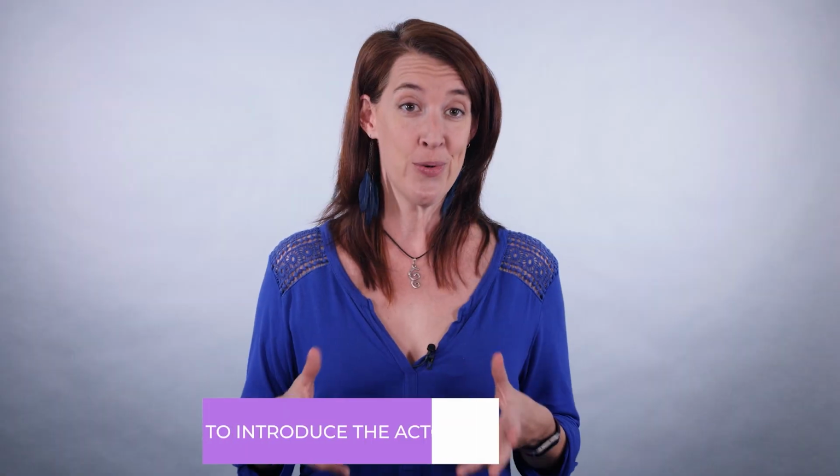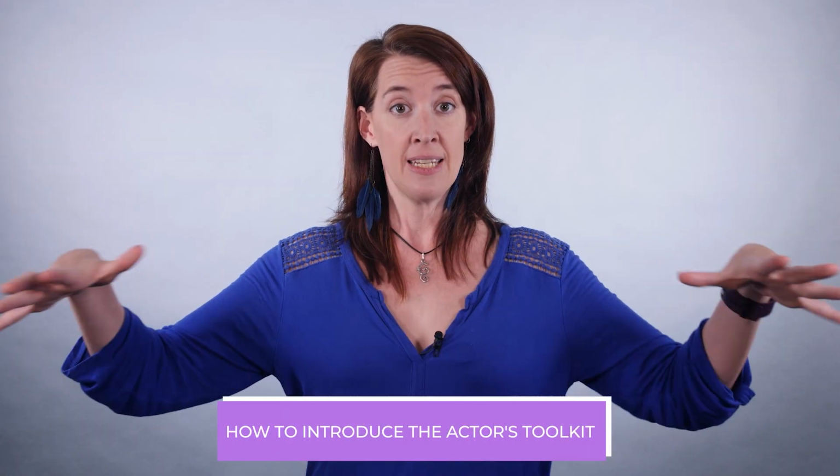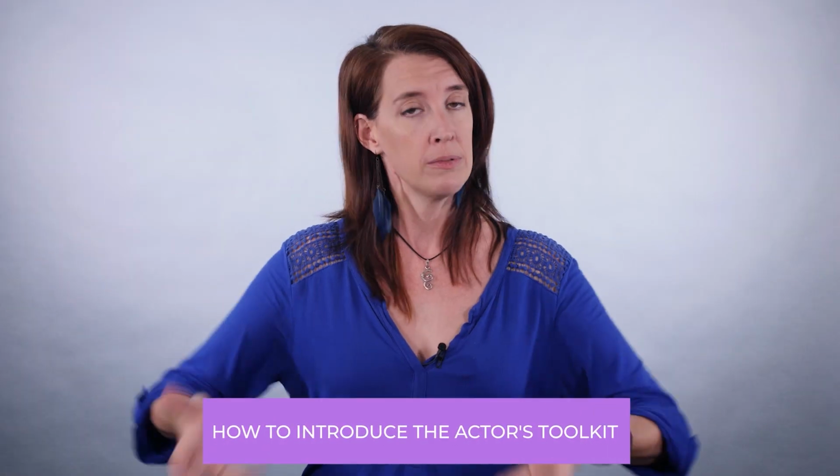To lead the Actor's Toolkit, have everyone stand in a large circle, or you can do this behind your desk, really just however the room setup allows. And you're going to introduce each of the actor's tools with a specific movement or gesture to reinforce how we use that tool. You can use my suggestions or you can develop your own. I often have students develop their suggestions. And this is just my version of the routine.